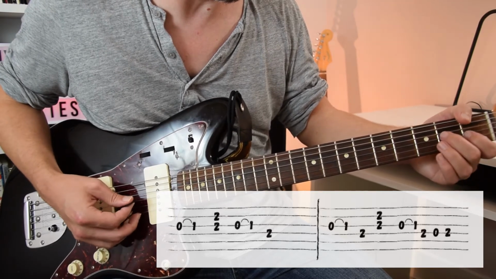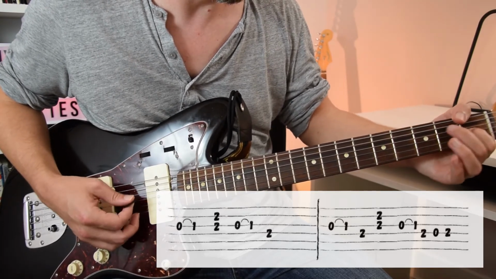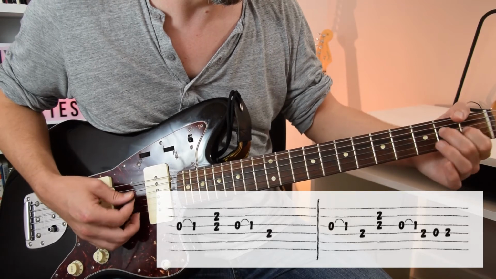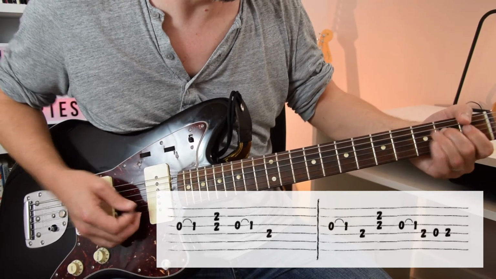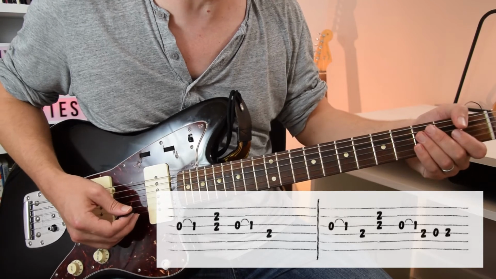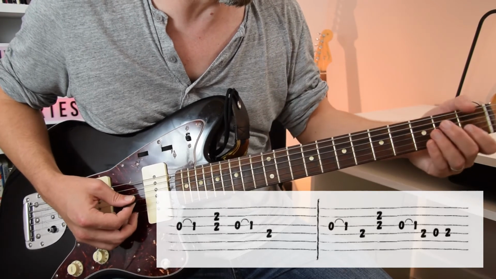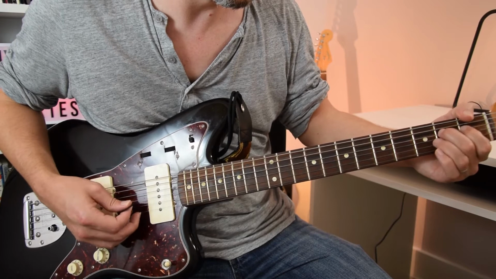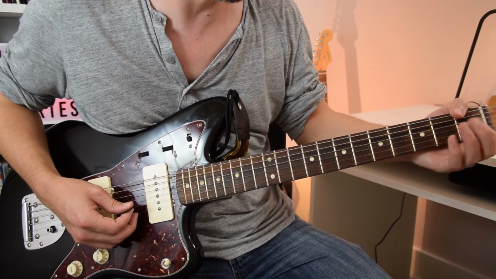So those 2 bars together. And then repeat bar 1 for the third bar by doing that again.